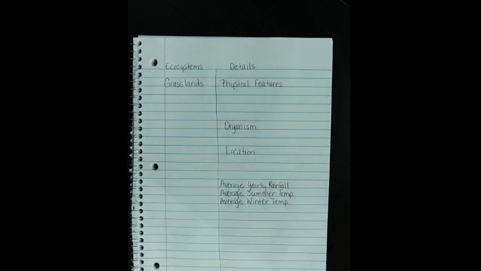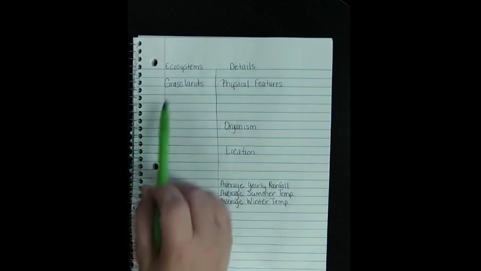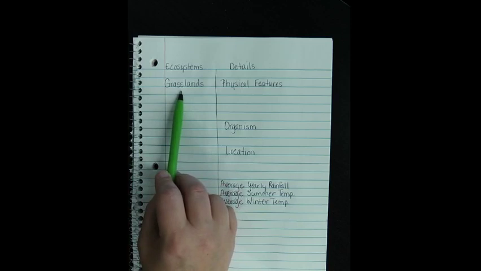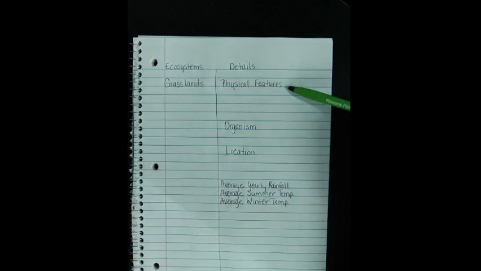Okay? So as you are doing your MobyMax lesson today over the ecosystem of grasslands, I want you to look for at least 2 physical features of grasslands, at least one or more organisms that live in the grasslands, where the grasslands can be found or their location, the average yearly rainfall of the grasslands, the average summer temperature, and the average winter temperature of the grasslands. All right, we will come back here in a little bit and we will revisit this graphic organizer.